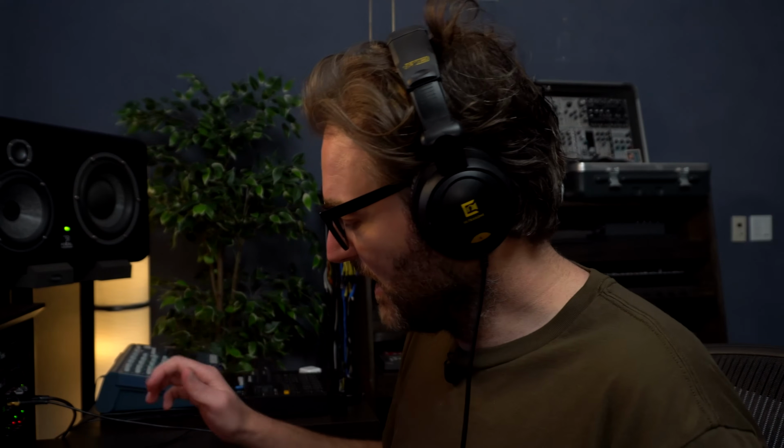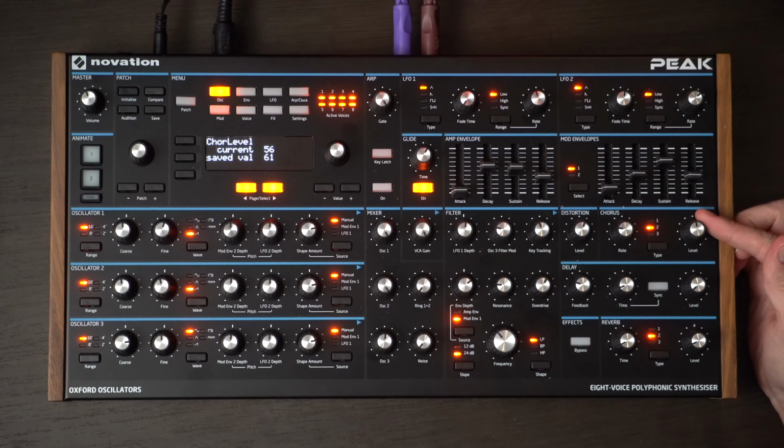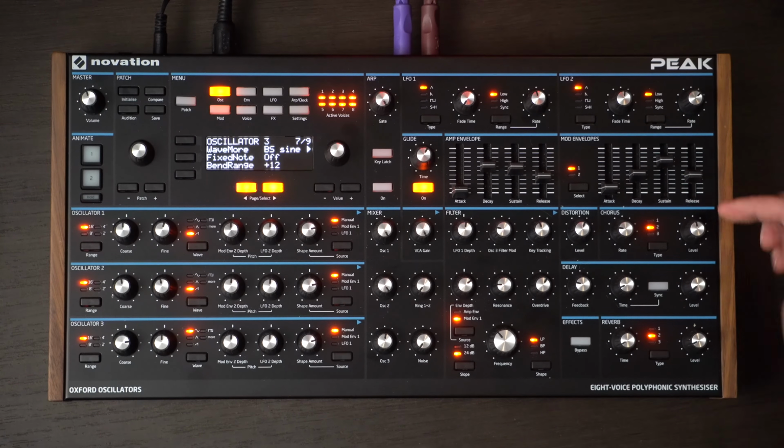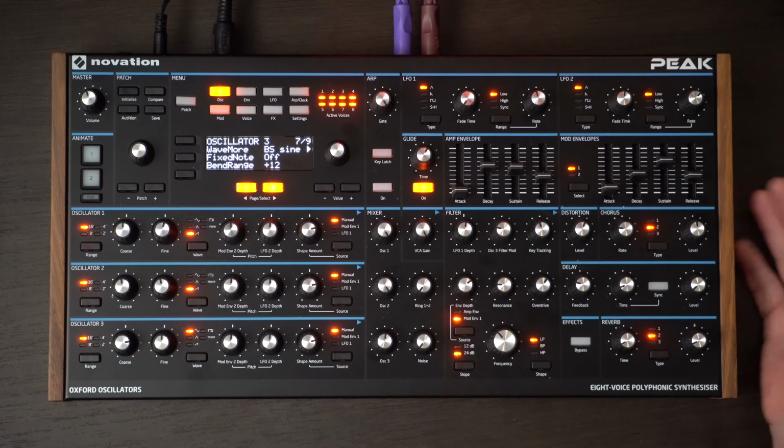Lastly, we want to add some chorus to get some more width again. So let's go to about halfway, which is about 60 on the number there. And I think that's about it. So let's record that in, and then we'll move on to the next one, which will be the pad.